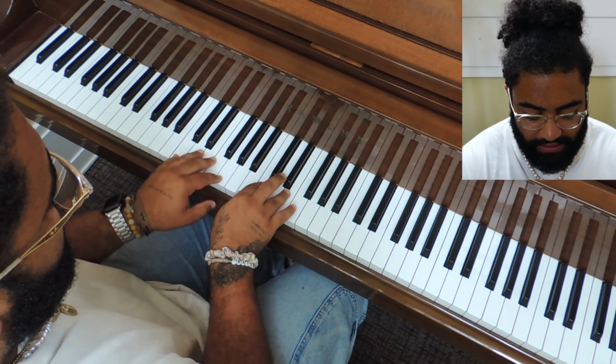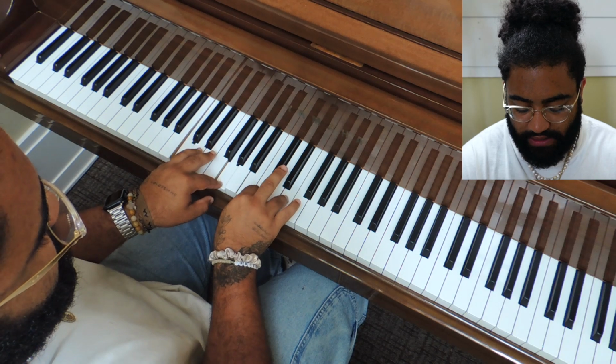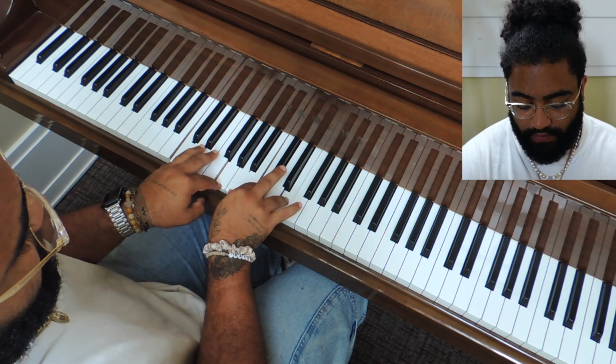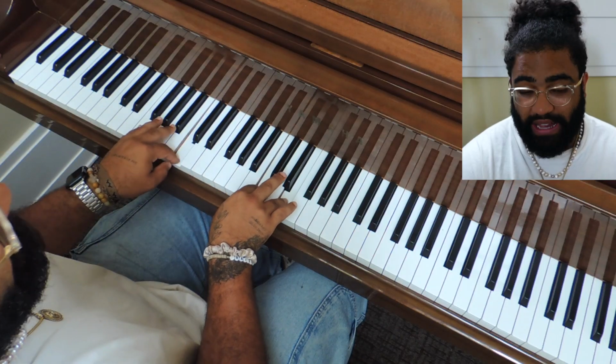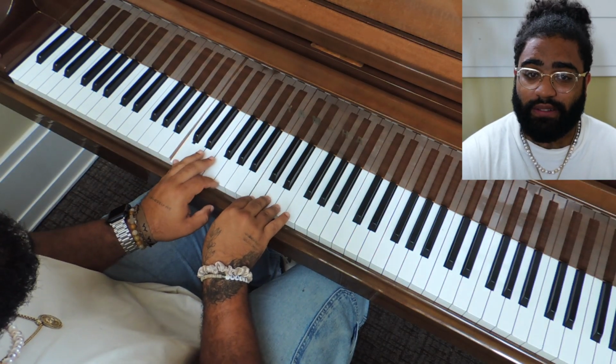So if I'm playing C and I add this B here while I'm playing this, that changes it. Or I add the A and I go back to C. All I've done is add one note, but it changes the whole sound.